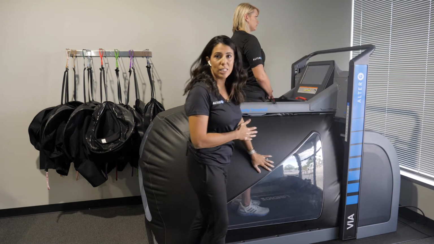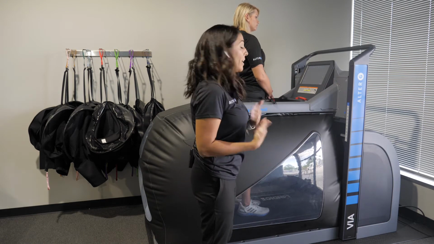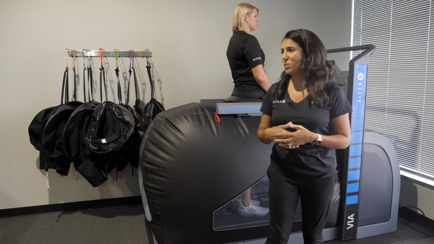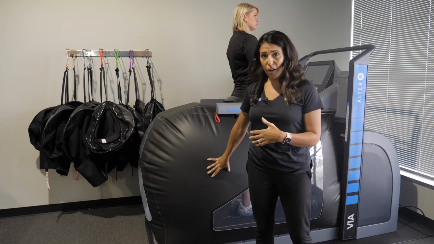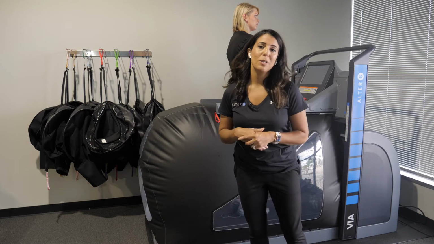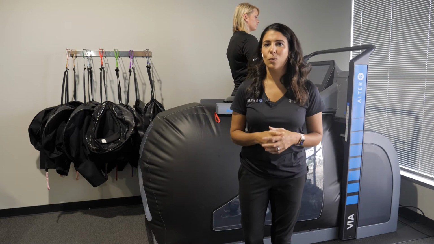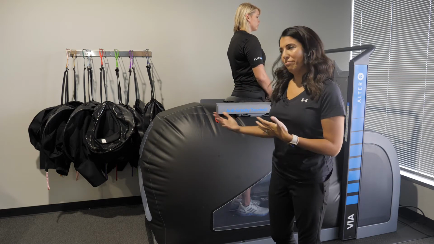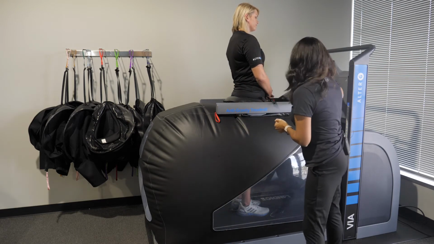Once I have her in a nice fall safe environment, I can start the treadmill. I can either start working on walking, I can start running, we can start doing exercises with the treadmill off. Here's where the capabilities for treatment are really up to you, the clinician, and what your goals are for using it. We're just going to have her start walking just so you can, again, see it in use.